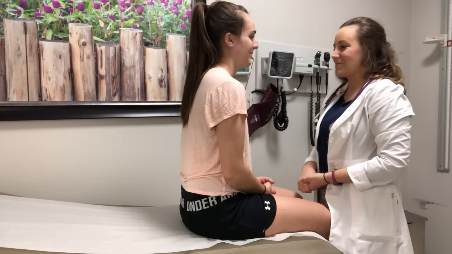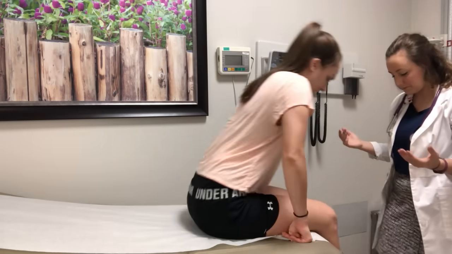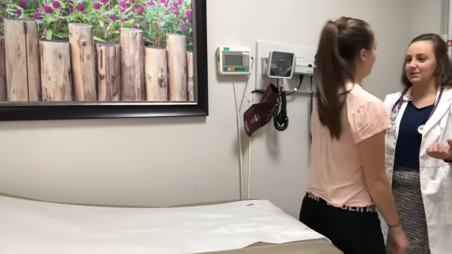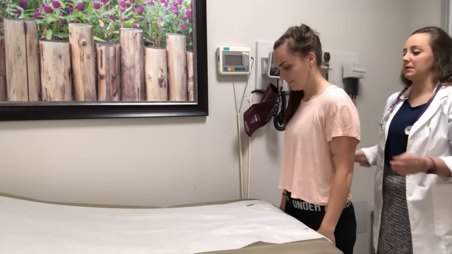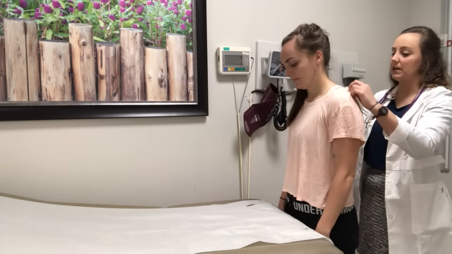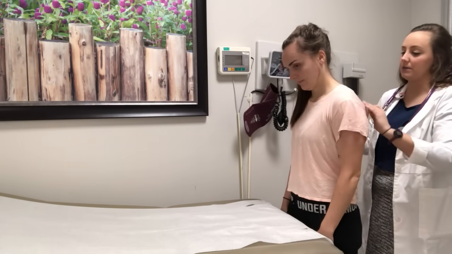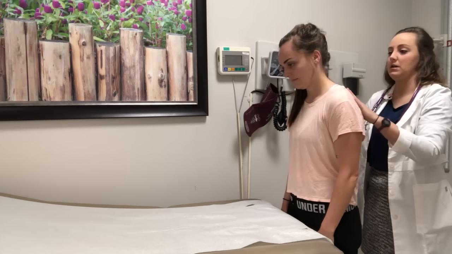Okay, so now what I'm going to have you do is I'm going to have you step off the table. Okay, I'm going to have you turn around. Okay, so now what I'm going to do is I'm going to inspect your posterior chest. I'm going to look for symmetry. I look at your skin. I don't see any scarring. I don't see any redness, no tenderness in here.